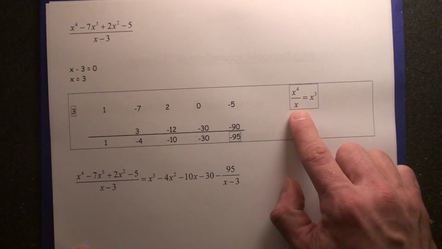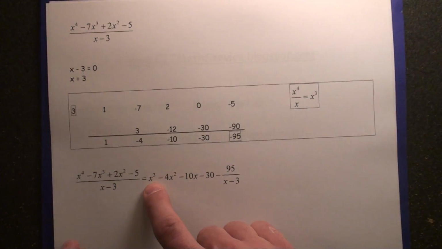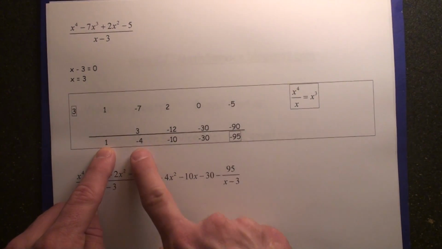Notice how fourth power divided by x is x cubed. That's why we knew the first term was x cubed. Then it just goes right down the line.